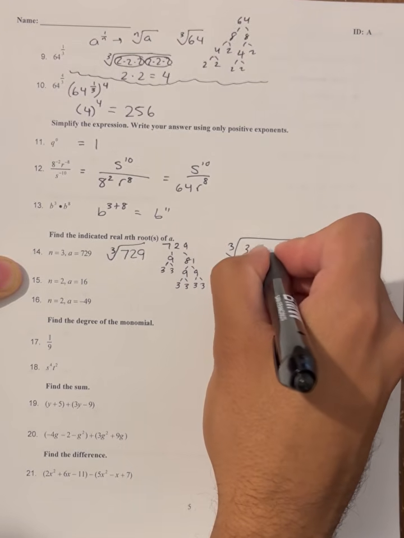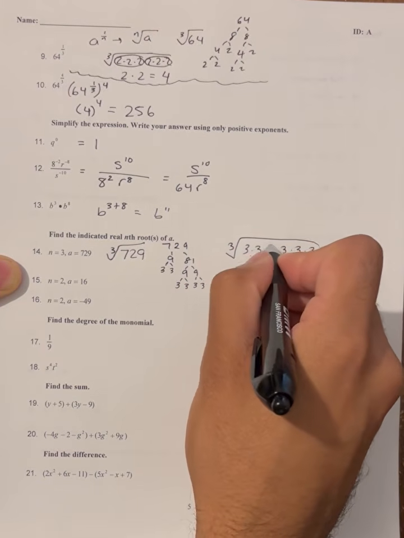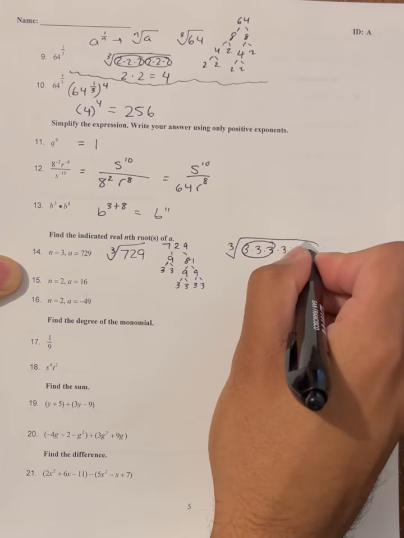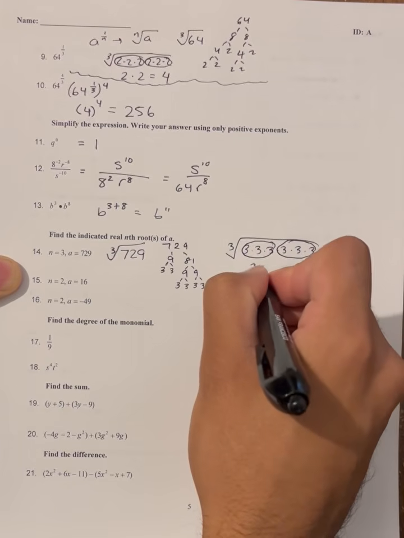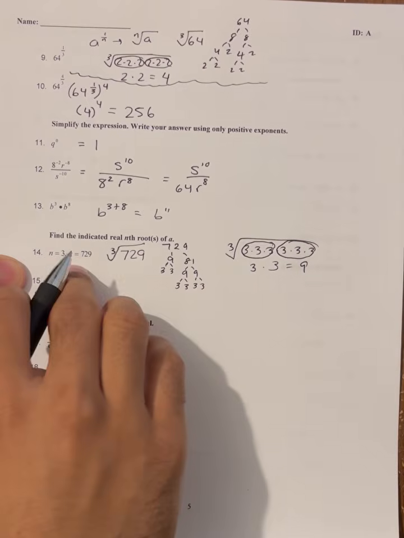So 3 times 3 times 3 times 3 times 3 times 3, right? And then the 3 inside the hook is telling us to circle groups of 3s. Okay, so for every group we can pull out 1. So 3 times 3, which is 9. Okay, so there's your answer to 14.